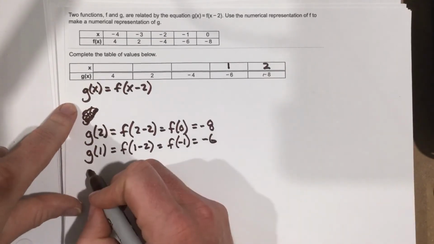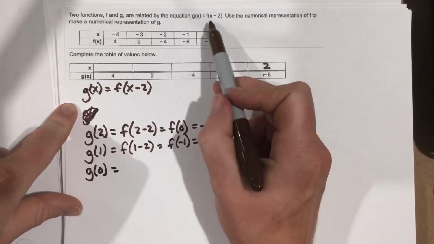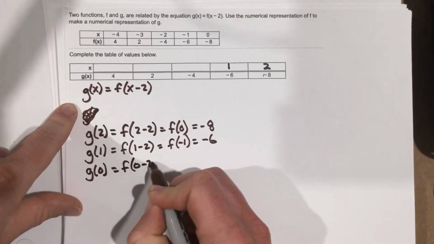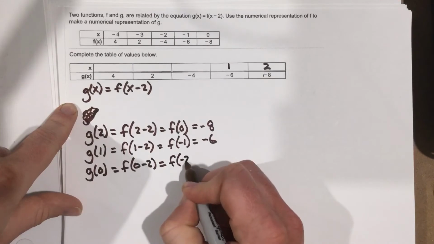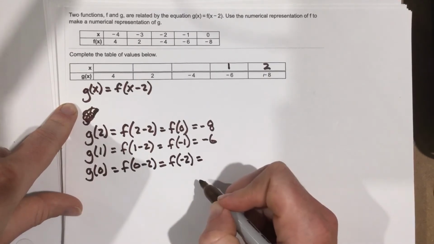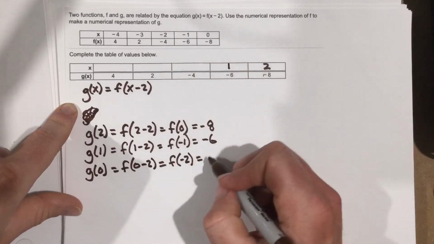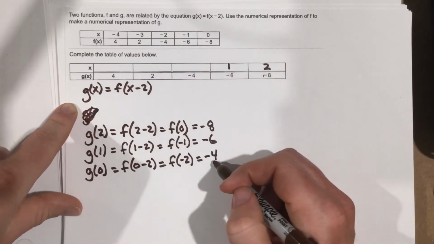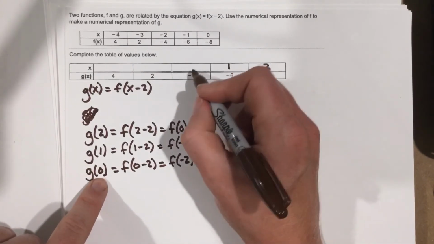All right, let's try g of 0. Well, g of 0, we come back to that function, is f of 0 minus 2. So it's f of negative 2. But we know f of negative 2 is negative 4. So g is negative 4 when we have an input of 0.